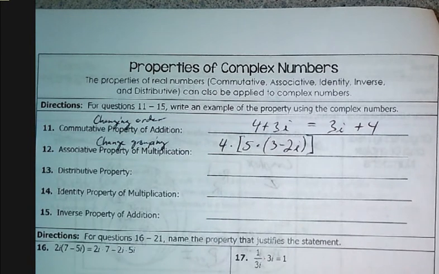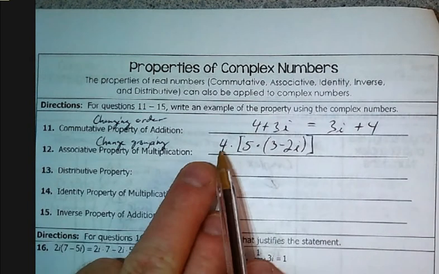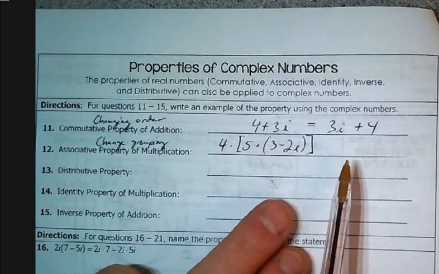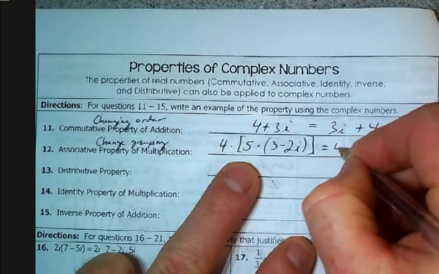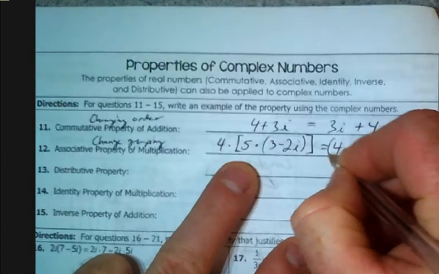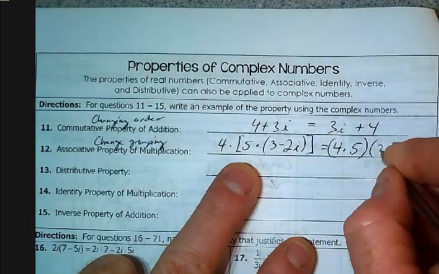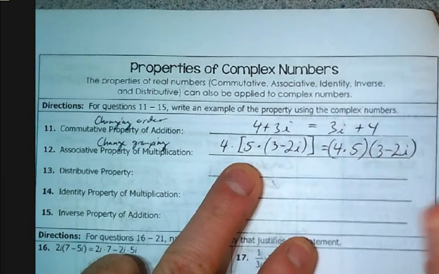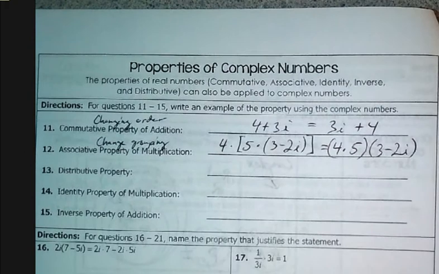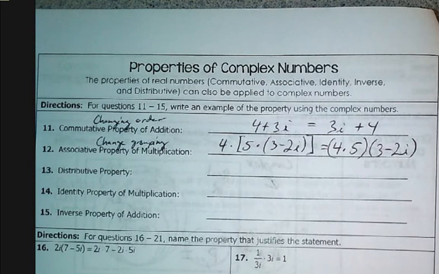No, I did that for a point of emphasis. Okay? Alright, so here's the thing. I can regroup this, but leave the same order. I can say 4 times 5 in parentheses, or brackets, one, doesn't matter, times 3 minus 2i, and I didn't change the value of anything. I just changed the grouping.